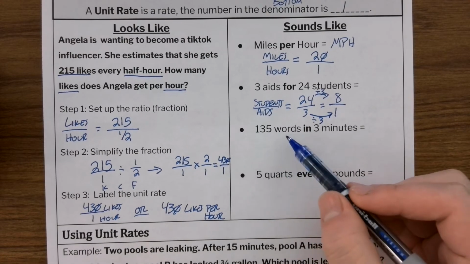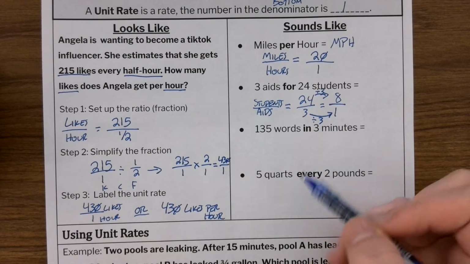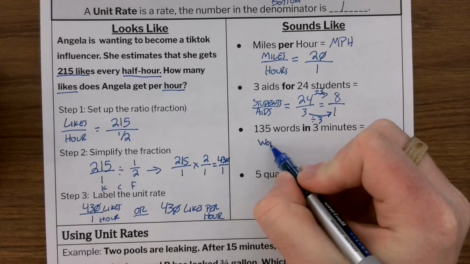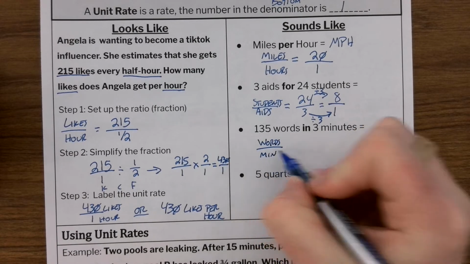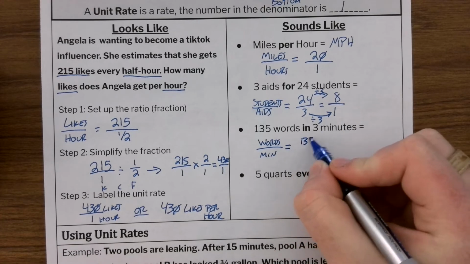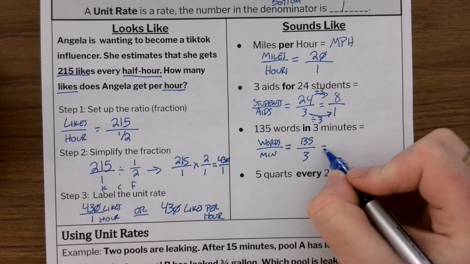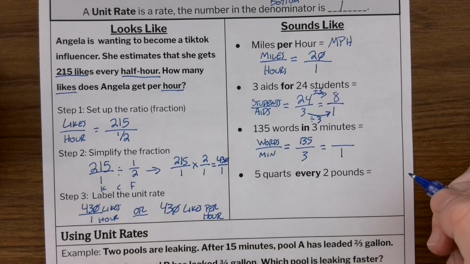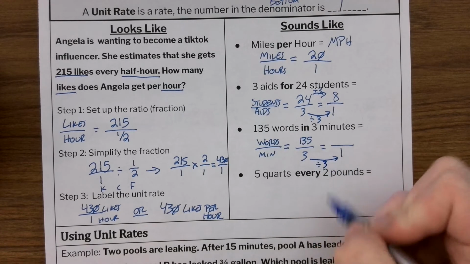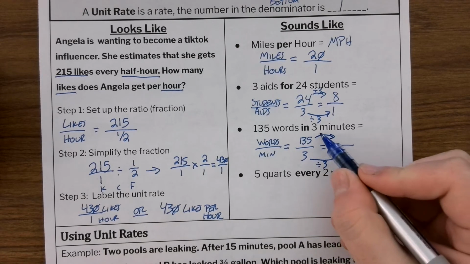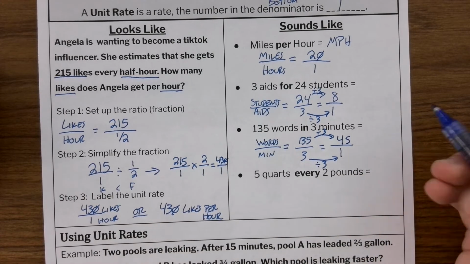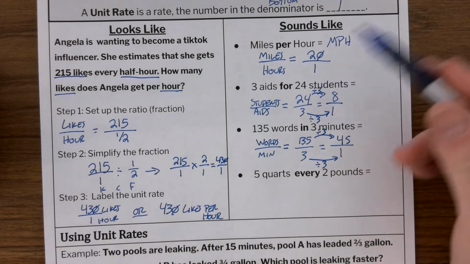Our next example, we have 135 words in 3 minutes. I probably want to find how many words are in 1 minute, so I'm going to put words on top and minutes on bottom. And it's okay to abbreviate. So I end up with 135 words in 3 minutes, but I want to know how many words are in 1 minute. Again, I'm going to start with the bottom. To turn 3 into 1, I have to divide by itself, 3 divided by 3, which means I need to do 135 divided by 3, which is going to give you 45 words in 1 minute. Notice again, 1 on bottom, 1 on bottom, 1 on bottom. These are all unit rates.